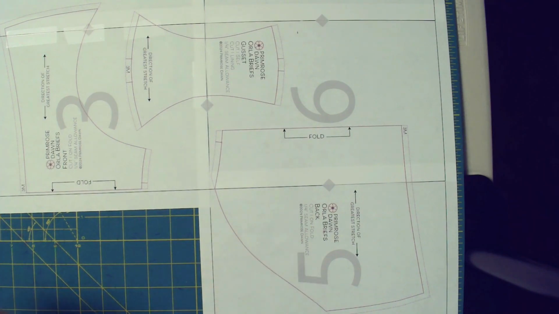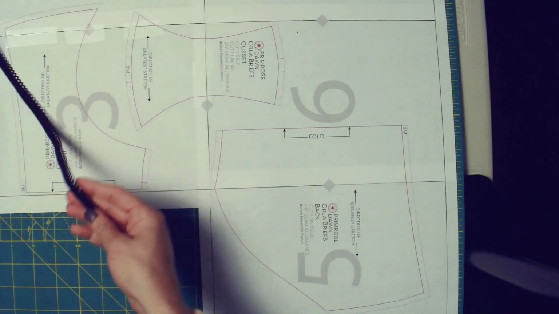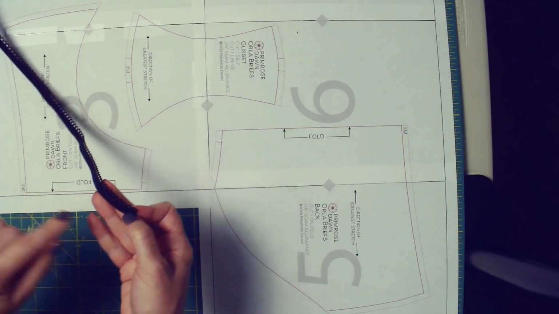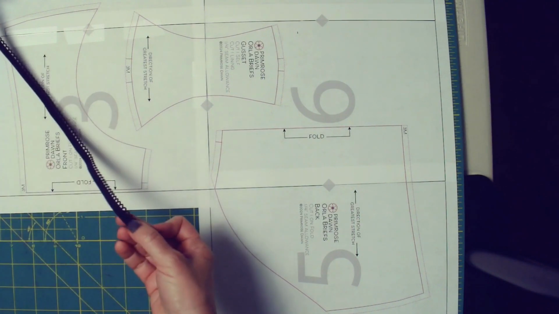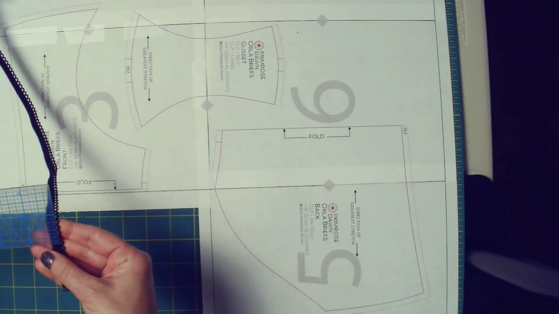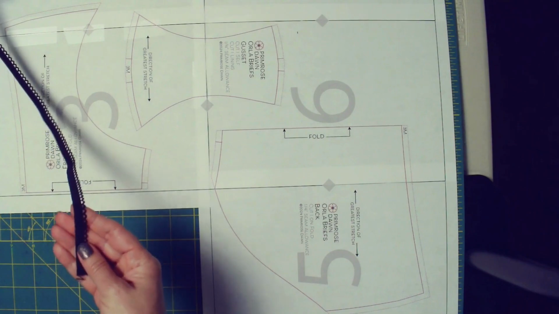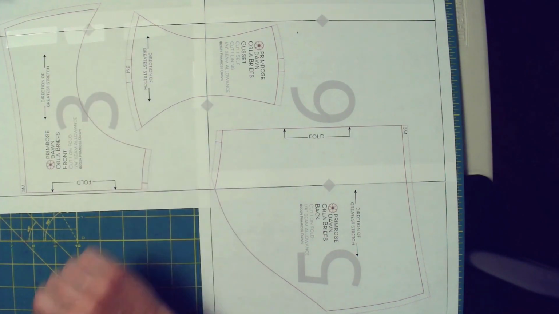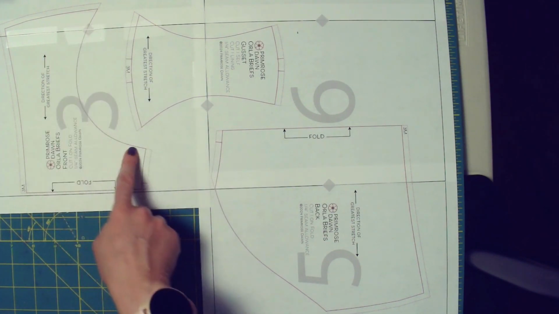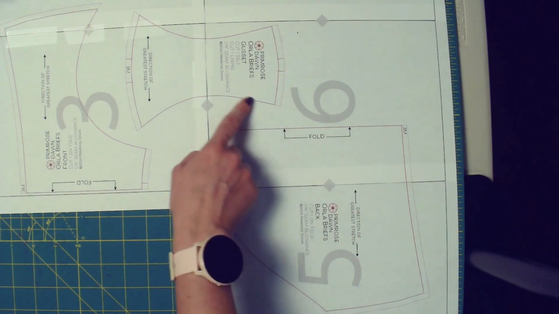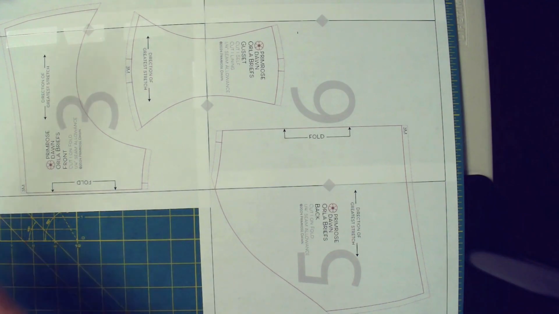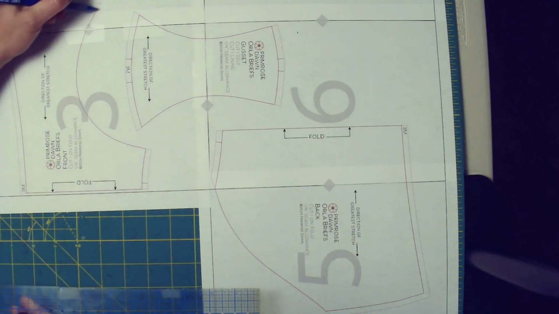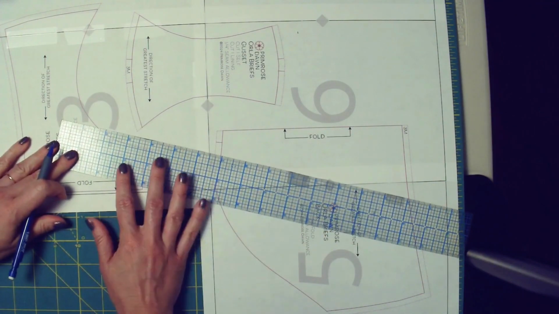So we need to measure our elastic and see how much we will need to add. I'm going to use this elastic, and I only measure the solid part of the elastic. I don't include the picots. If I measure it with my ruler, it is 1/4 inch. So that means we need to add 1/4 inch along the leg line. That will include the front piece, the back piece, and the gusset. All of those pieces go along the leg opening. So I'm going to use my ruler and add 1/4 inch along the leg.